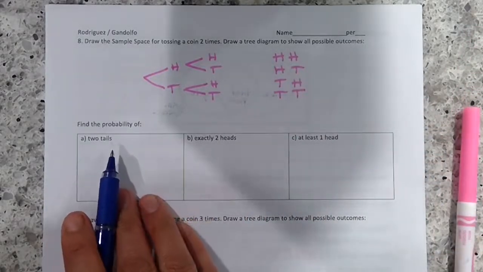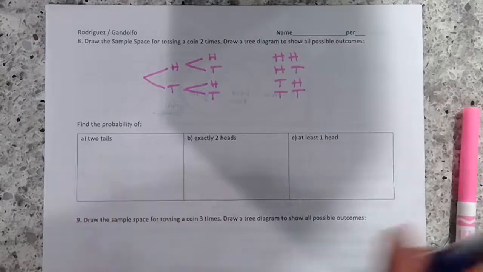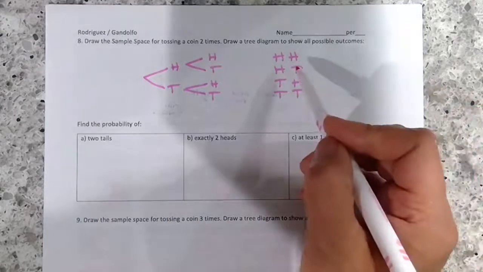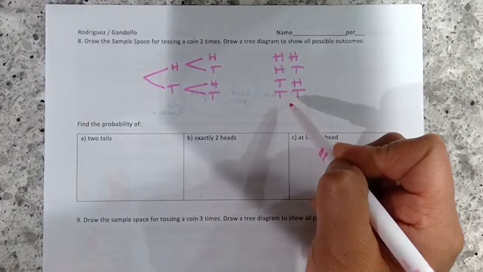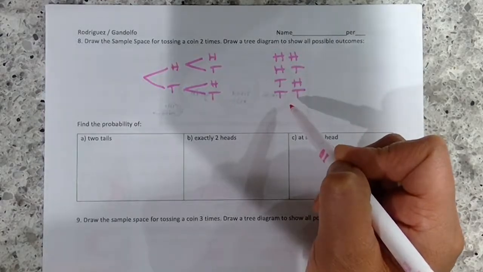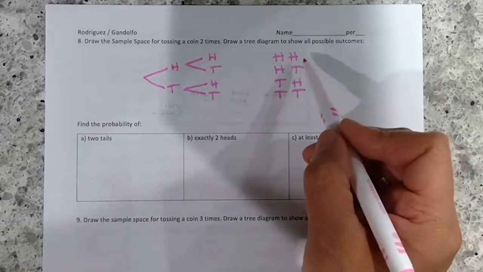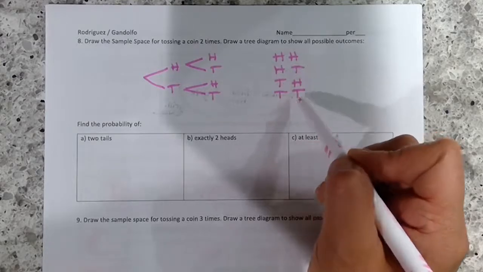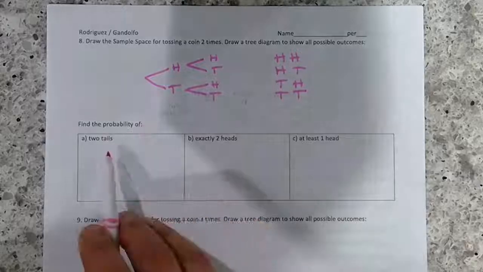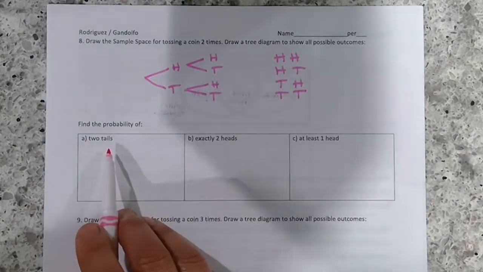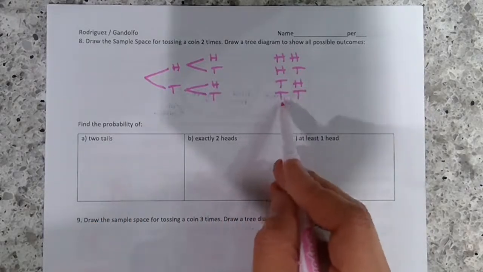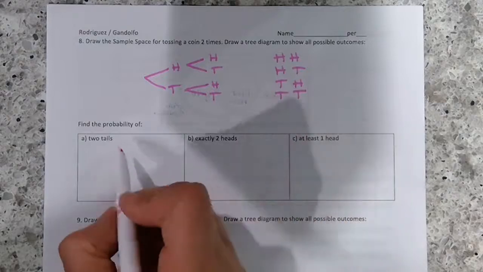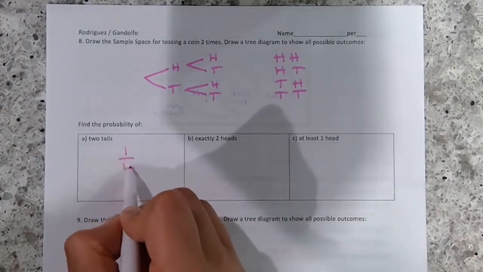Now it says find the probability of getting 2 tails. So your probability is going to be, for this one, how many outcomes are possible? Yeah, you only have 4 outcomes. So the probability of getting 2 tails is right here. So that's 1 out of 4.